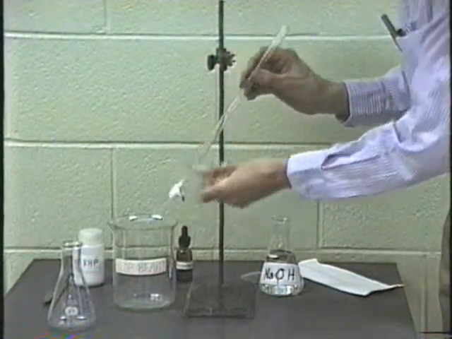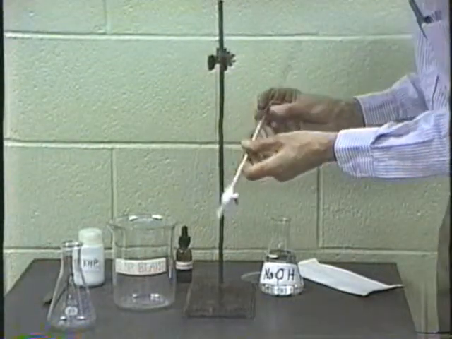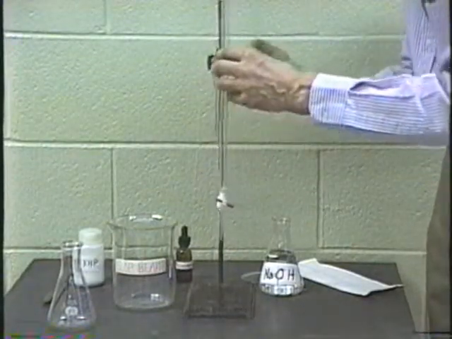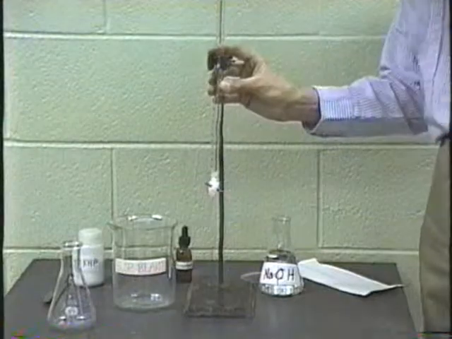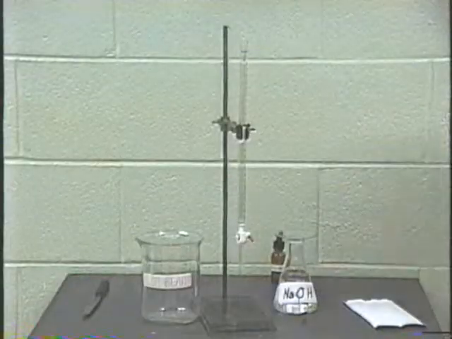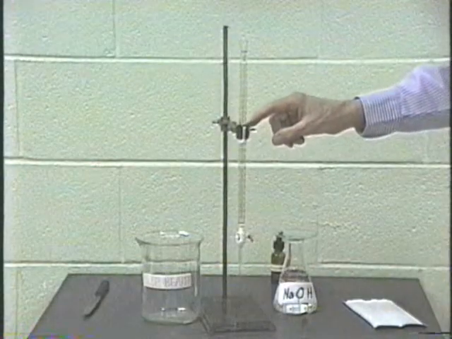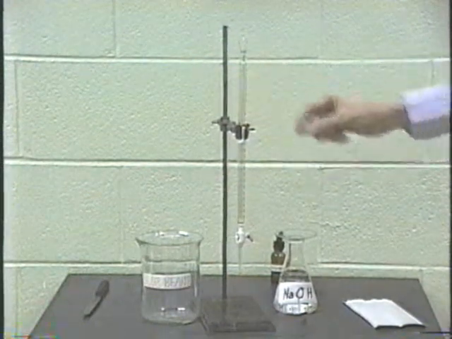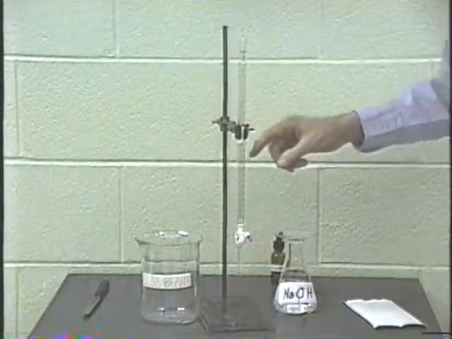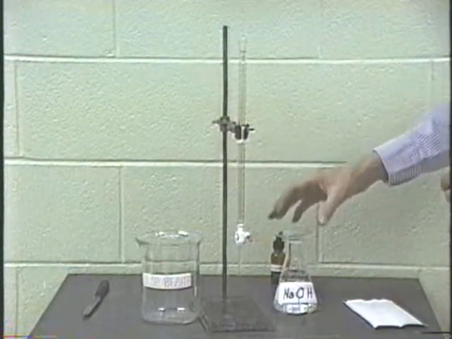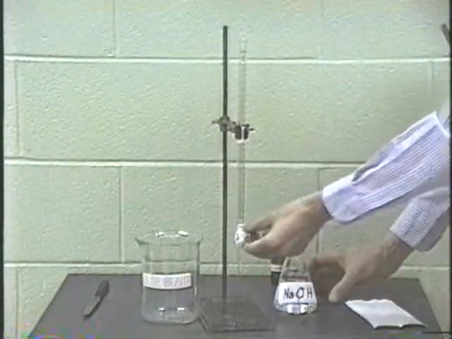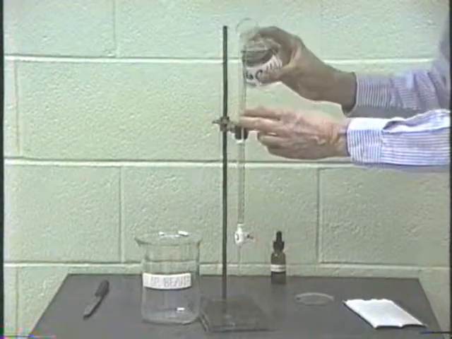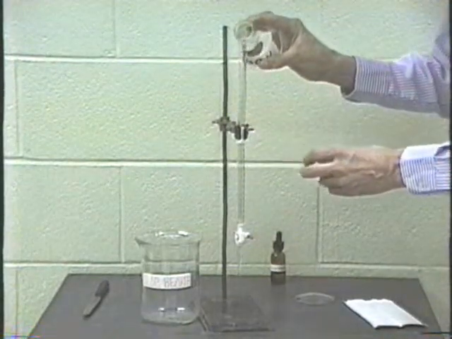And when you've done that once, do it a couple of times, and then what you'll do is you'll clamp your burette into place here. All right, now the burette is clamped in place. I used a little piece of paper towel here so that it was held tightly. Now what we'll do is we'll fill up the burette with our sodium hydroxide. Make sure it's shut off, and put in the sodium hydroxide.